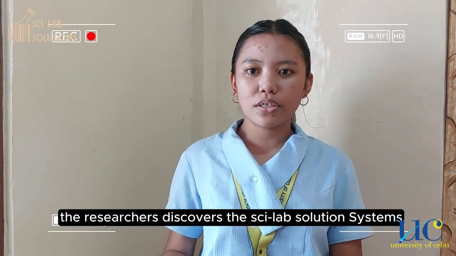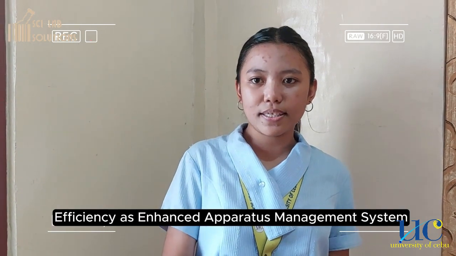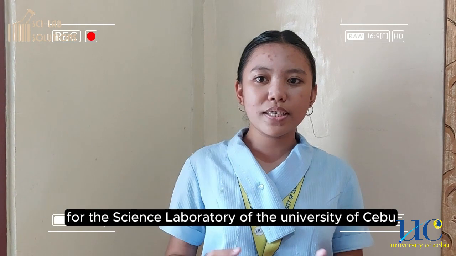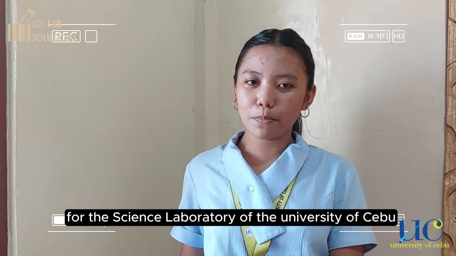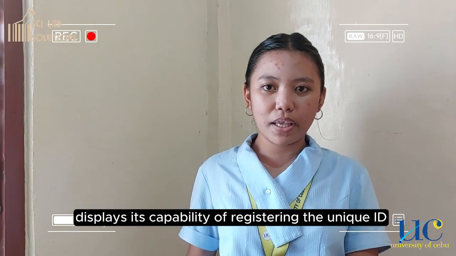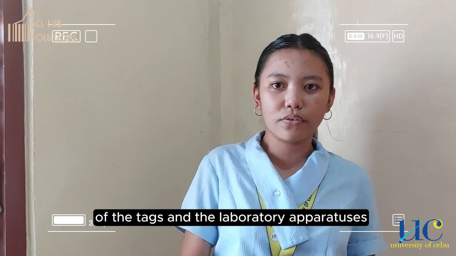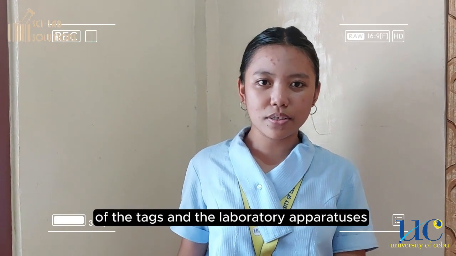Through a survey, the researchers discovered the Scilab solution system's efficiency as an enhanced apparatus management system for the science laboratory of the University of Cebu Main Senior High School campus. The Scilab solution system displays its capability of registering the unique ID numbers and the barcodes of the tags and laboratory apparatuses.